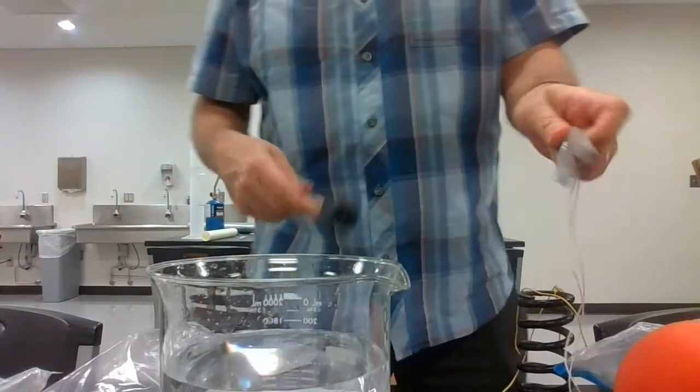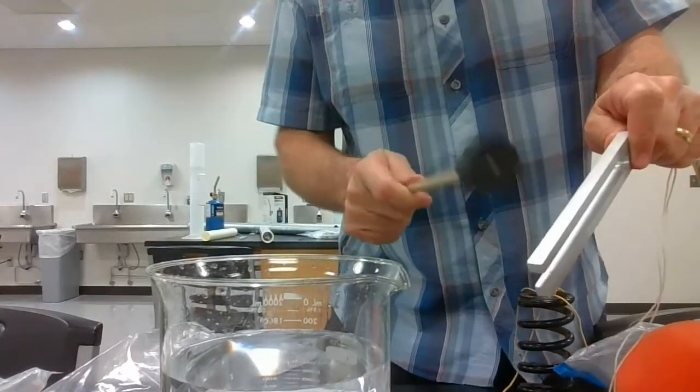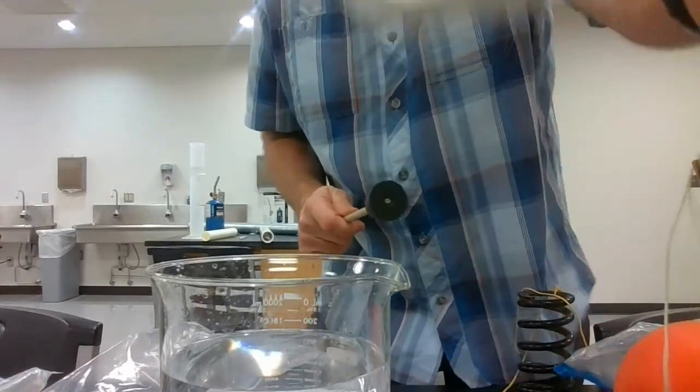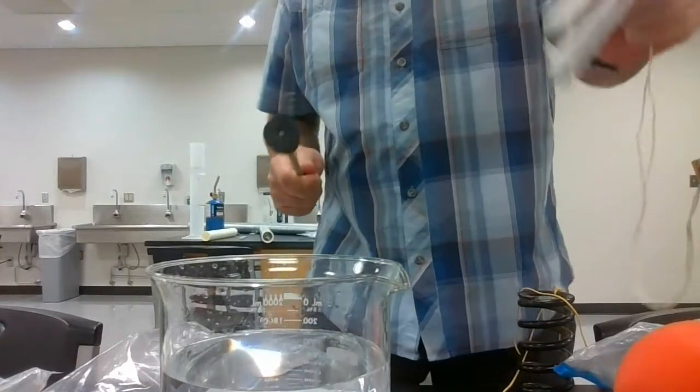tuning fork. And the tuning fork works very simply. You have two tines on it. And if you hit it, you get a little Doppler effect there. We'll talk more about that later. You can hear it vibrate.